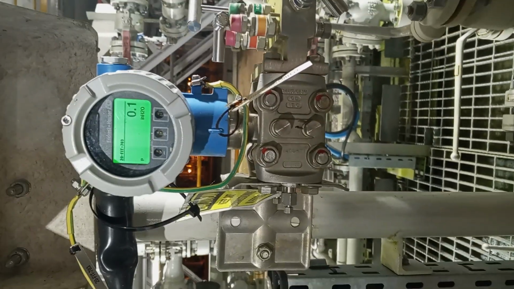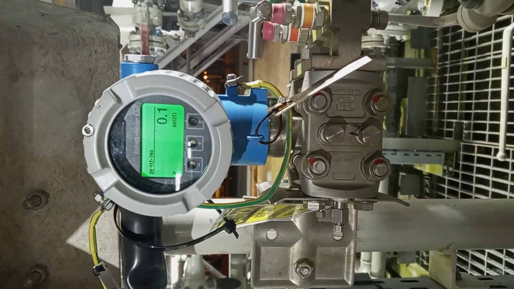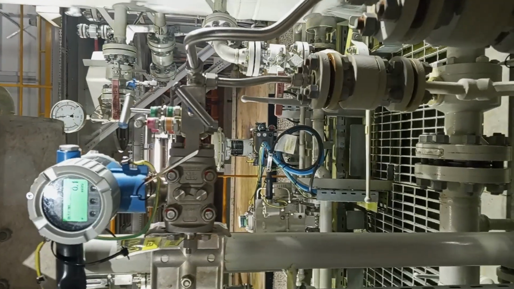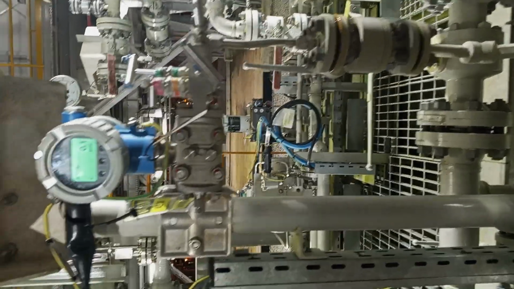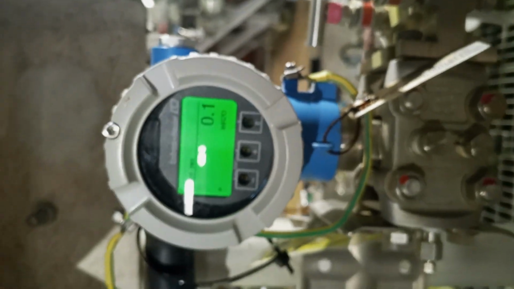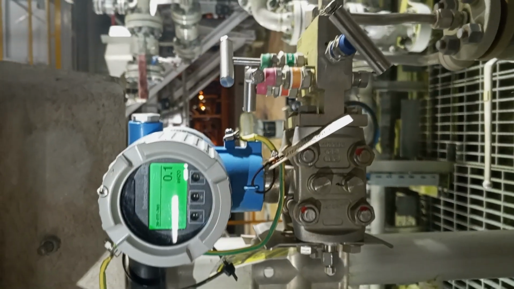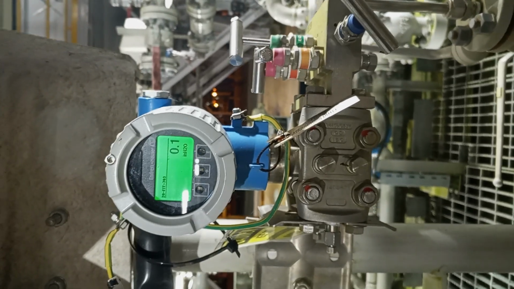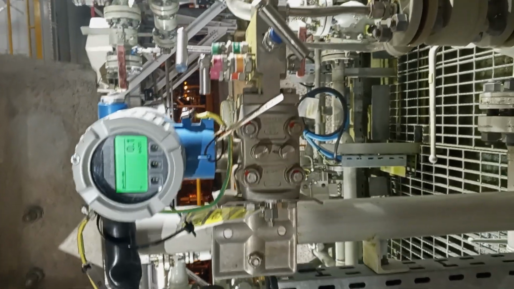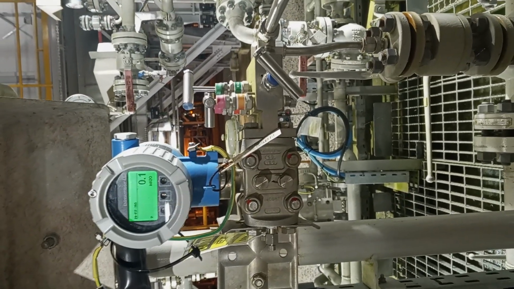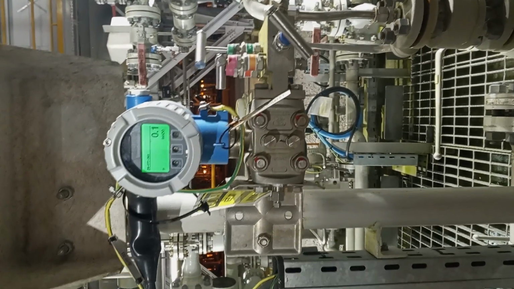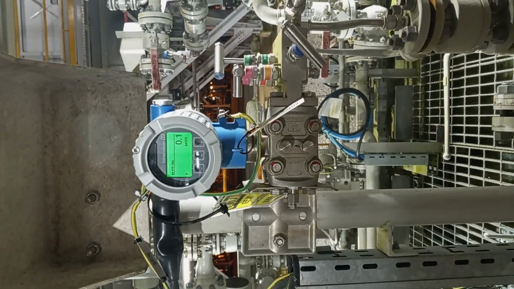Also on the line, we have a flow indicator transmitter to measure the volumetric flow rate of the fluid passing through the line. As you can see on the screen, it measures, displays the value, and transmits the exact value to a remote area. If you can recall, volumetric flow rate is the mass flow rate divided by the density of the fluid, and you know density is affected by temperature, pressure, and composition of the fluid.